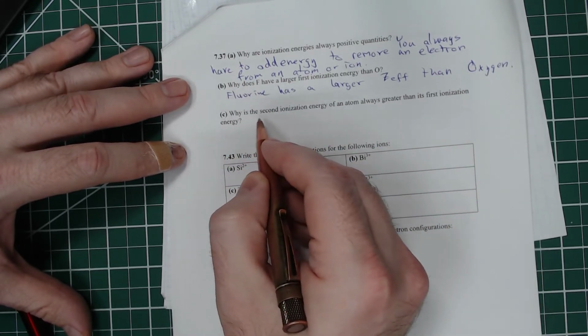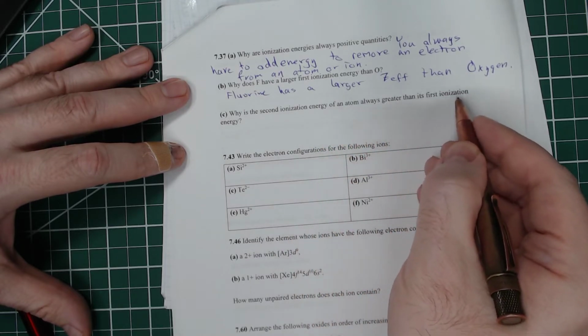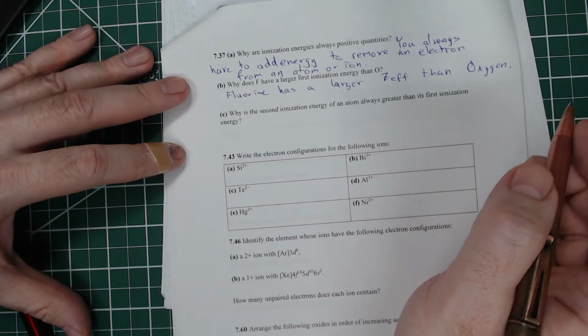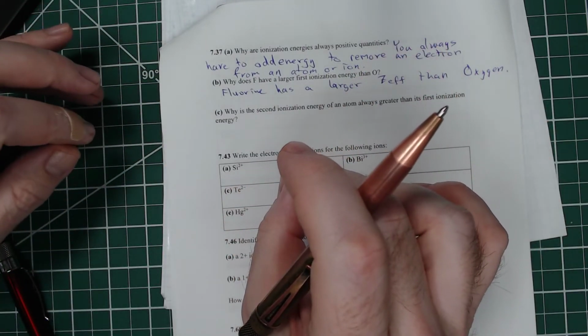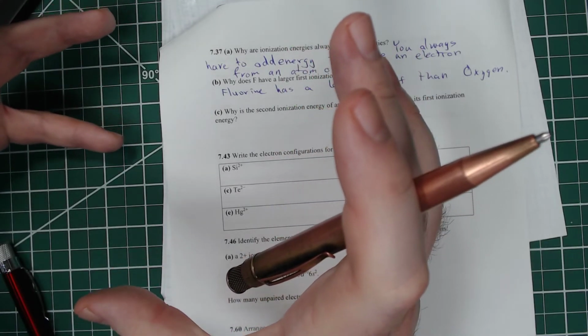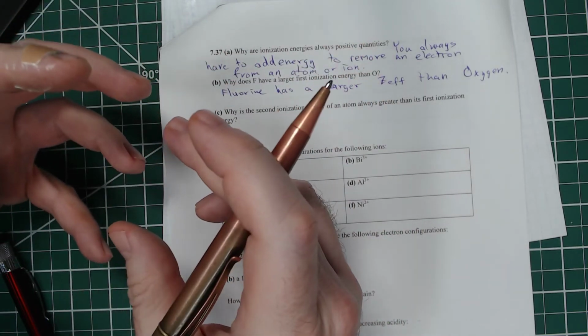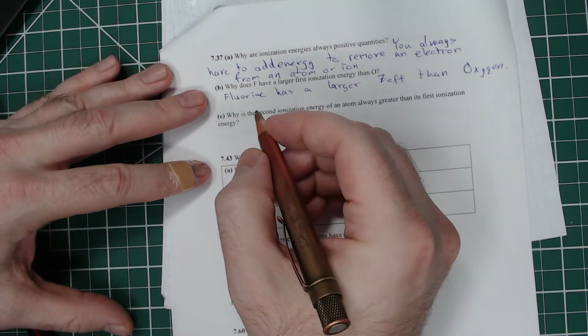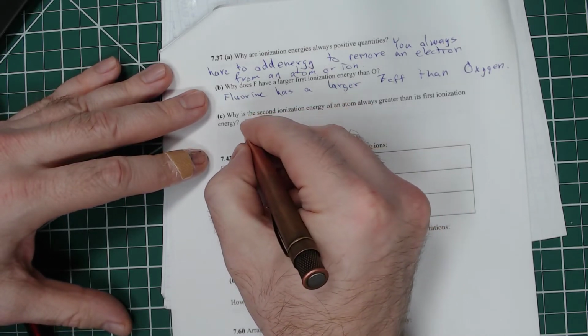All right, why is the second ionization energy of an atom always greater than its first ionization energy? Well, we talked about this, but let's go ahead and say it again. Whenever we remove one electron from an atom, all the remaining electrons have fewer repulsions, and so they get closer to the nucleus. And that makes it more difficult to remove any subsequent electrons.